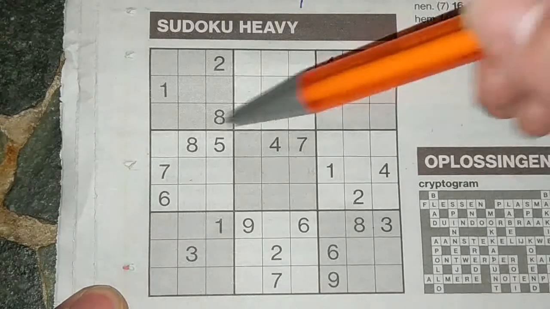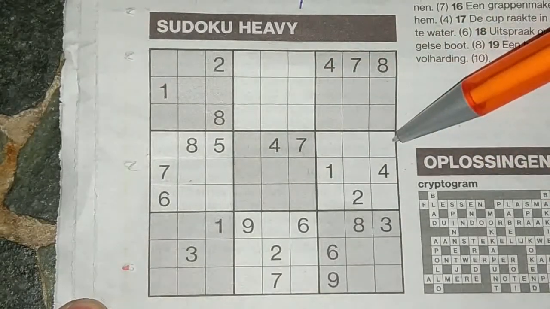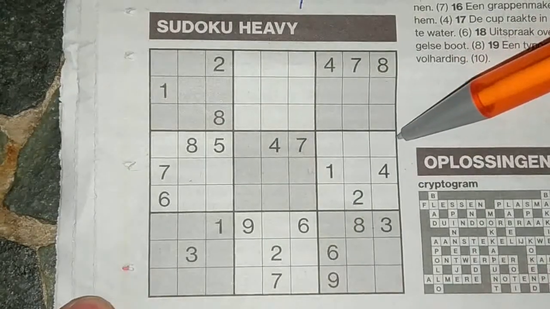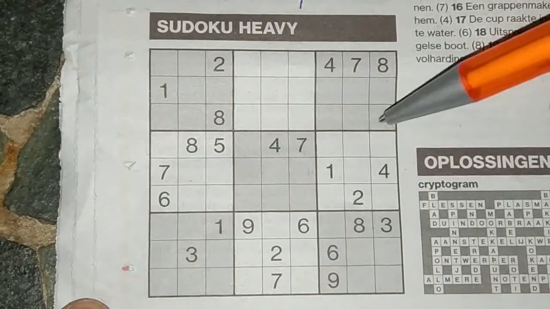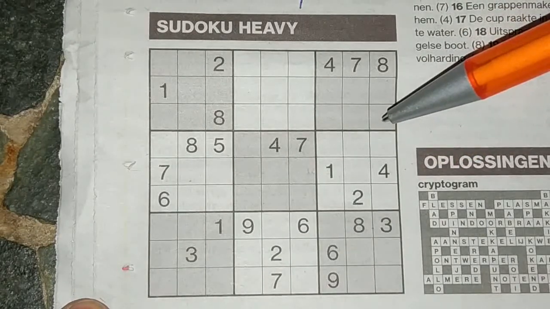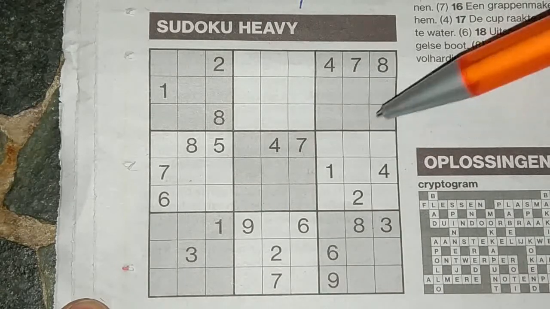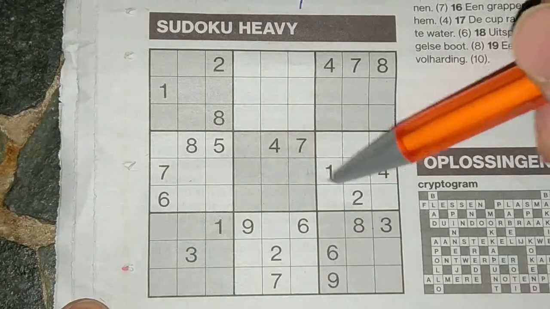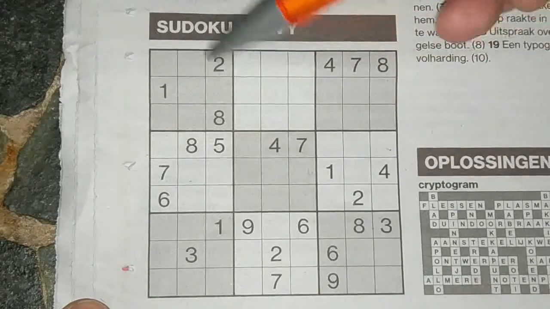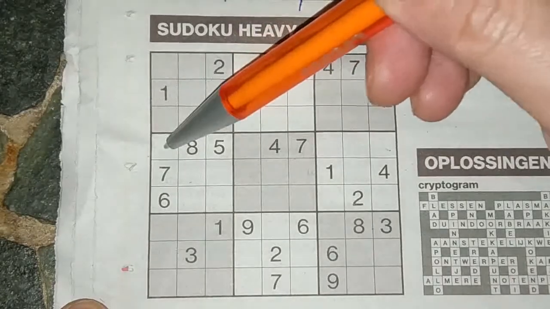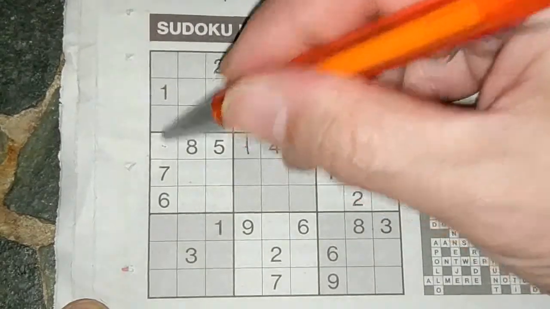In this row, 5 missing numbers. The numbers are 1, 2, 3, 6, and 9. Yes, I see here 1 and 2, so no 1 and 2 in these three boxes. That means the 1 and the 2 should be here and there. I see here 1, so no 1 there, 1 should be here, and the 2 goes there.